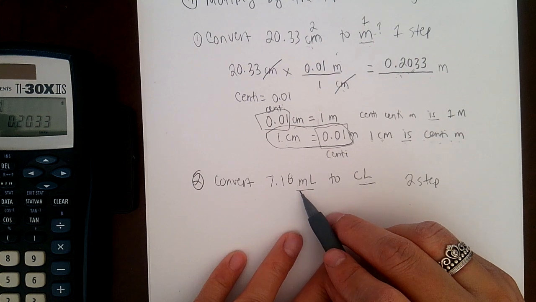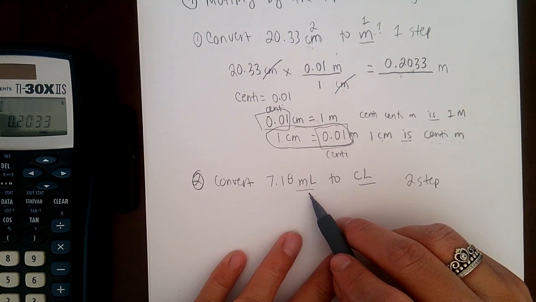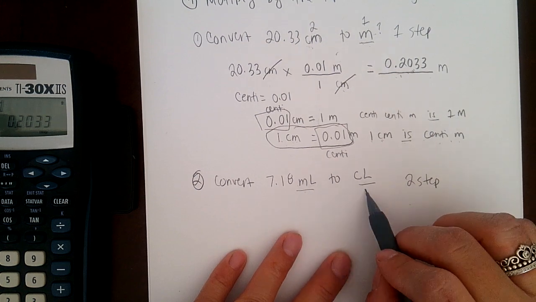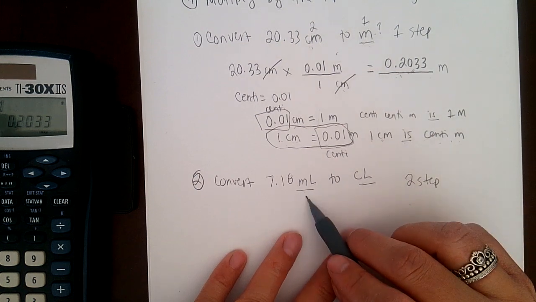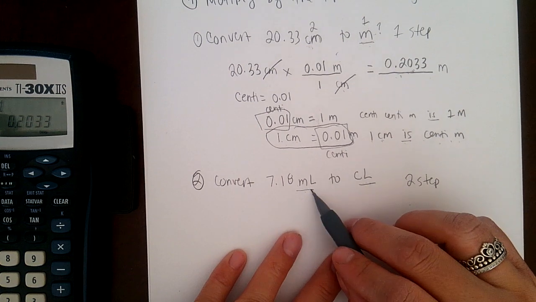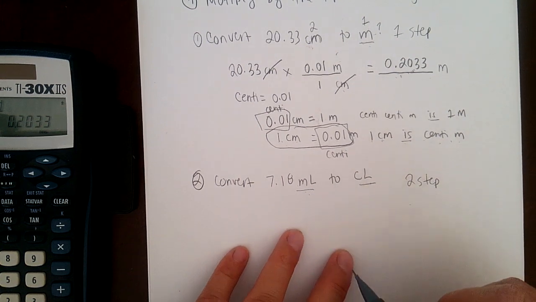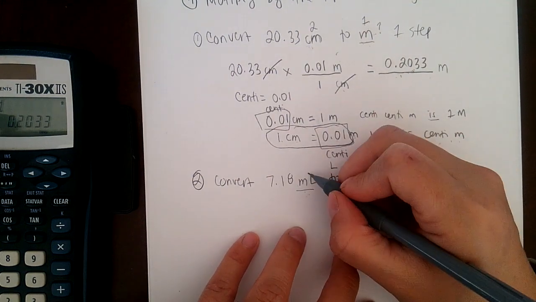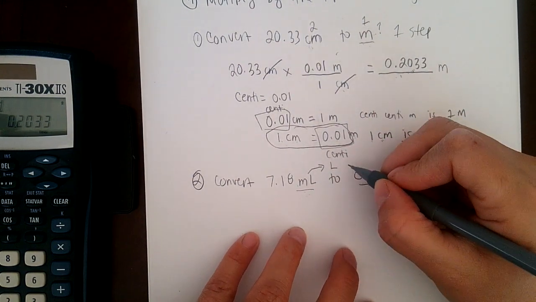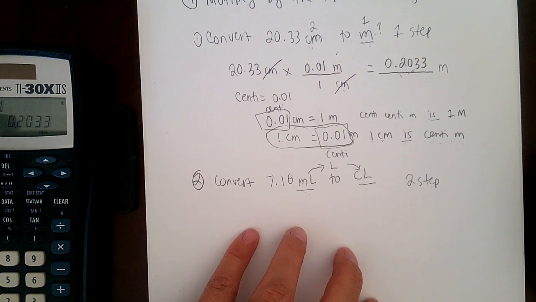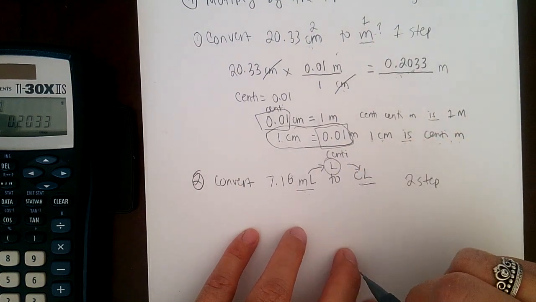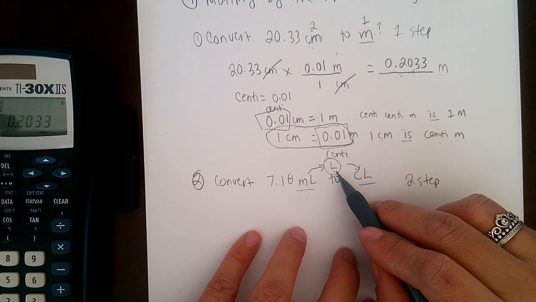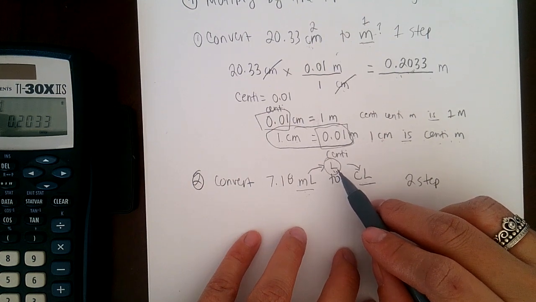Now, how will I start solving this? If you had trouble knowing where to stop and where to end, you always want to make sure what is the unit that both of these numbers have in common. The unit that both have in common is liters. So you're going from milliliters to liters and then liters to centiliters. This is your midpoint. So make sure that in your first equivalent, you are turning it to liters first.